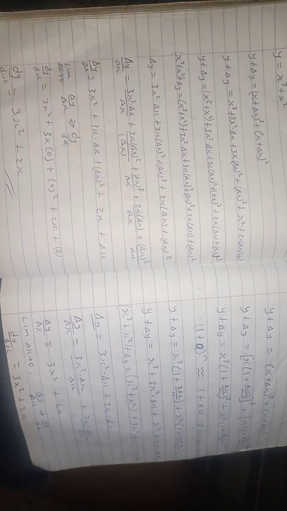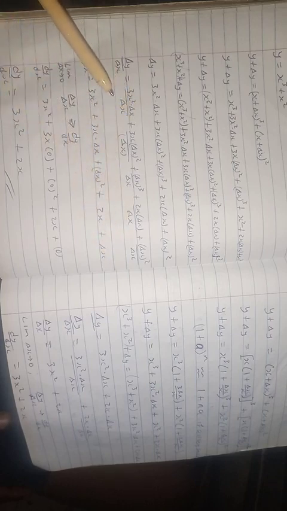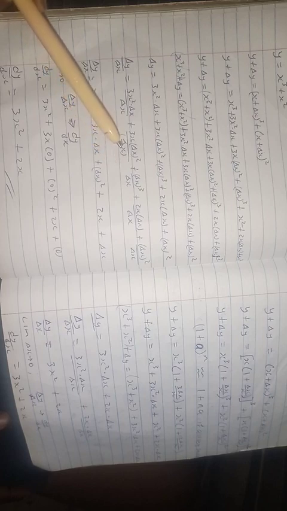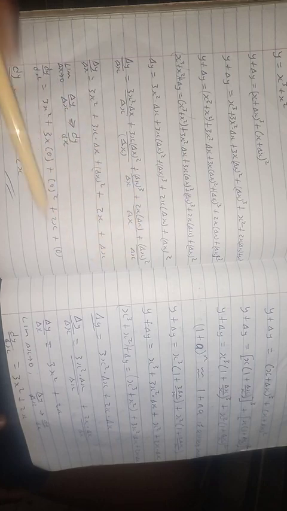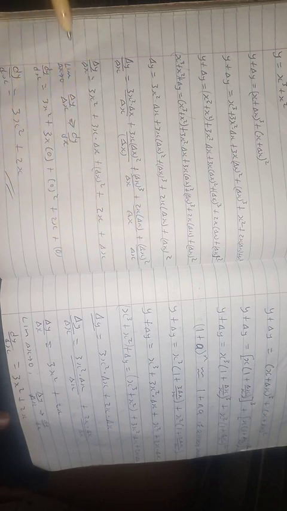But the next step is to divide by delta x. So when you divide by delta x, you'll see that delta x will cancel here, and then one delta x will be cancelled out, and the same goes through. And so you are left with 3x squared plus 3x delta x plus delta x squared plus 2x plus delta x. Next, you take the limit as delta x tends to 0. Delta y upon delta x will tend to the gradient, which is dy upon dx. And so therefore dy upon dx equals 3x squared plus 3x.